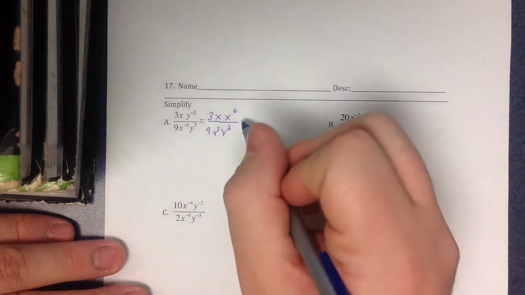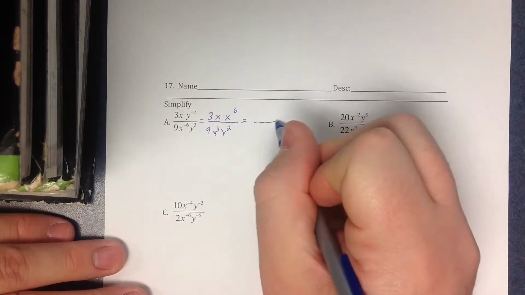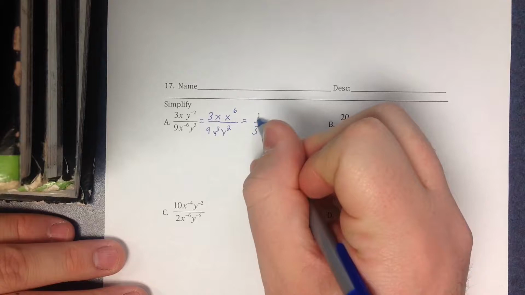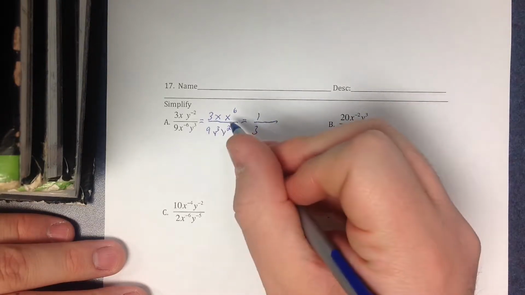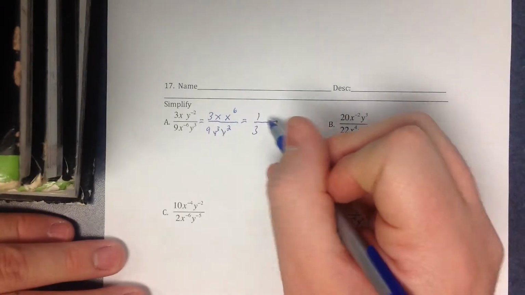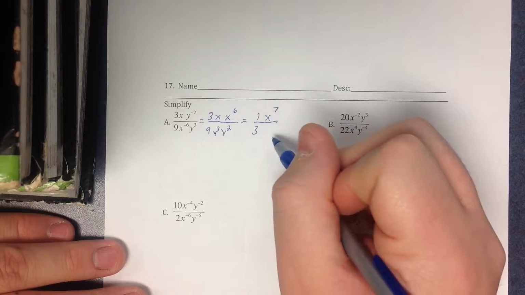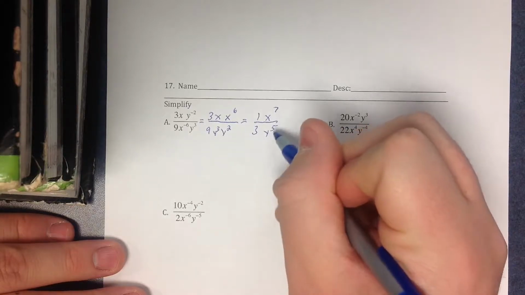So if I reduce this now, 3 over 9 reduces to 1 over 3, so you can put that 1 up there if you want, you don't have to. Since these are both on top, we're going to multiply them together, but we're going to add the exponents, so it'd be x to the 7th. Same thing here, we're going to add the exponents, so it'd be y to the 5th.